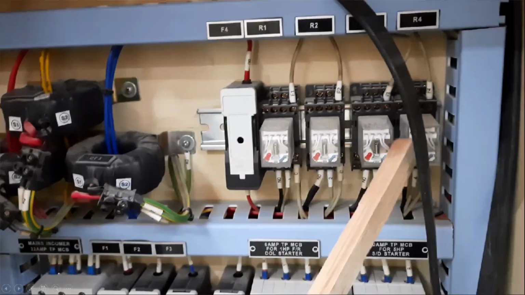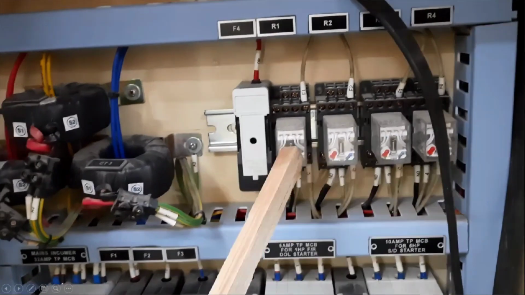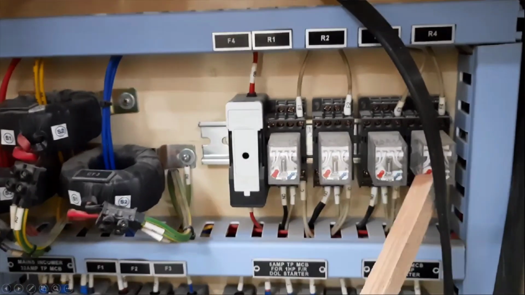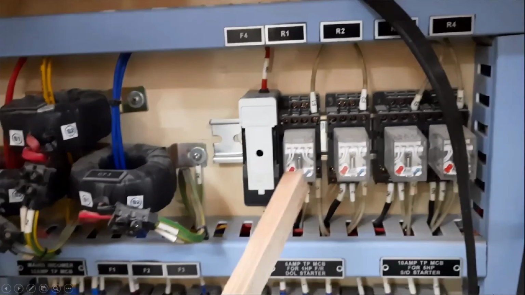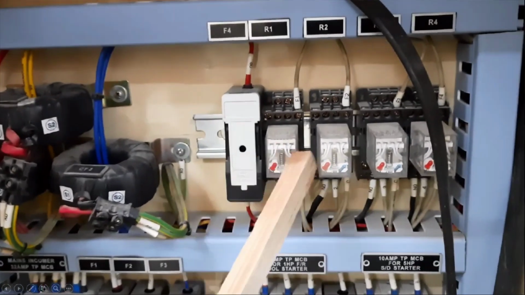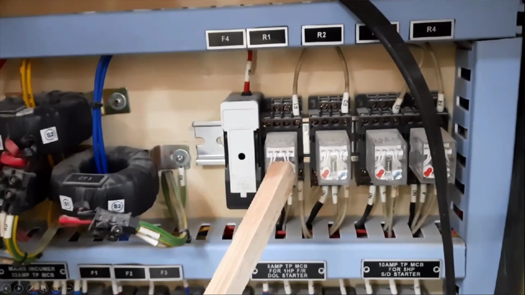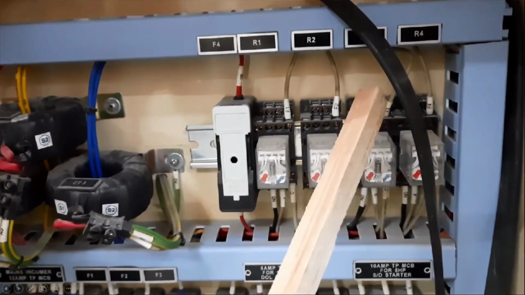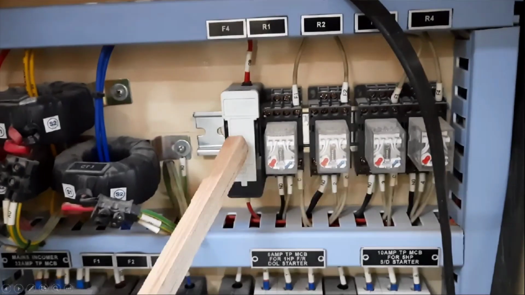Now you see there are 4 relays over here. These 4 transparent relays with an LED are the fault indicating relays that we are going to trigger through toggle switches. Whenever I turn on the toggle switches, these 4 LEDs will glow, and it indicates that there is a fault over here.